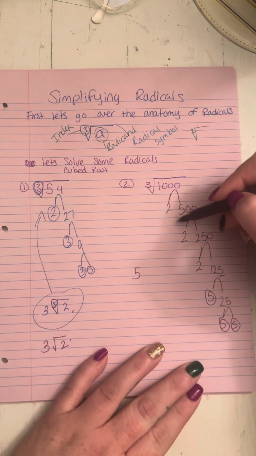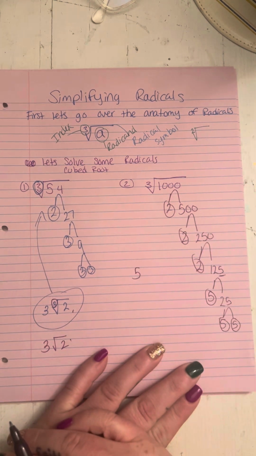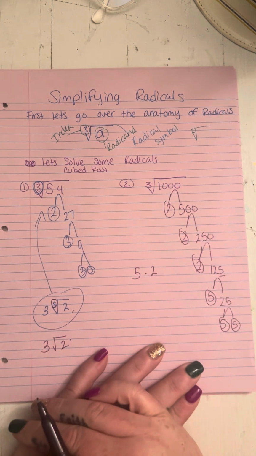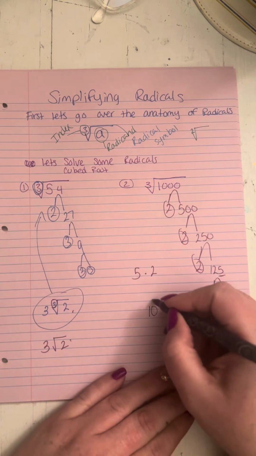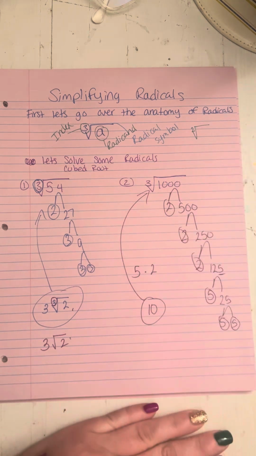And then let's look at my 2's here. I have 1, 2, 3 2's that I can factor out. So then I have 5 times 2 gives me 10. And that's my simplified answer to this.